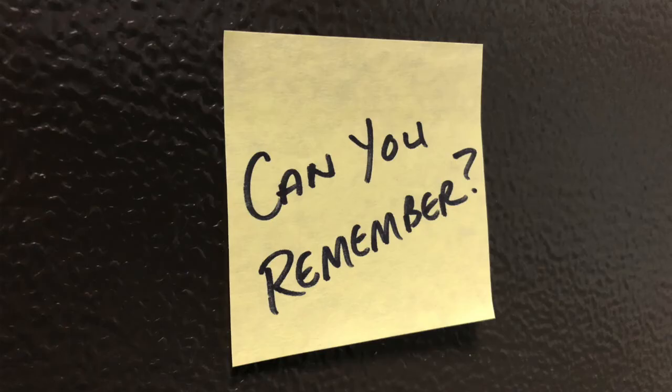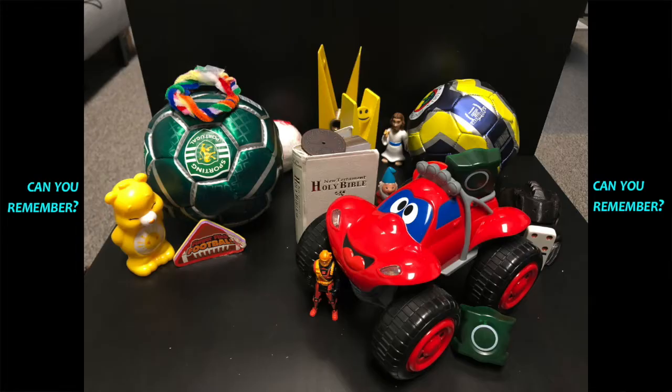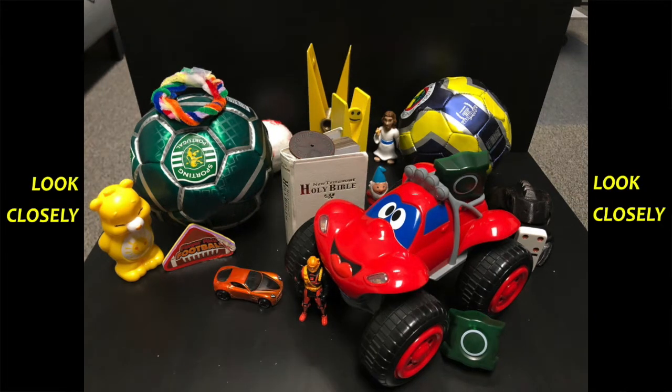Okay, let's see if you can remember what was there, but now it's missing. Did you see it? It was the orange car. Look closely.